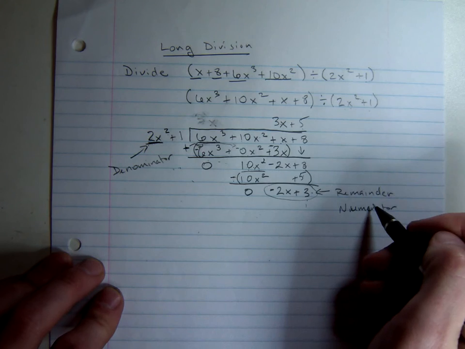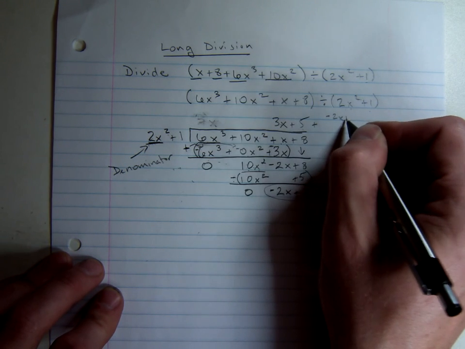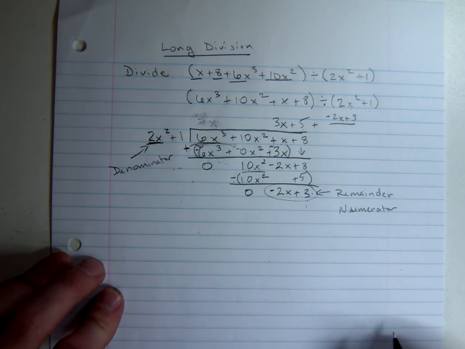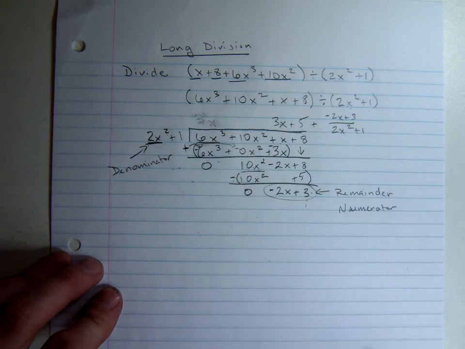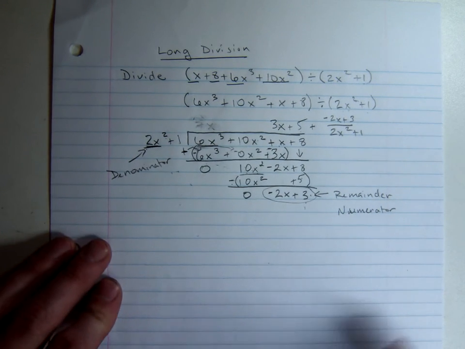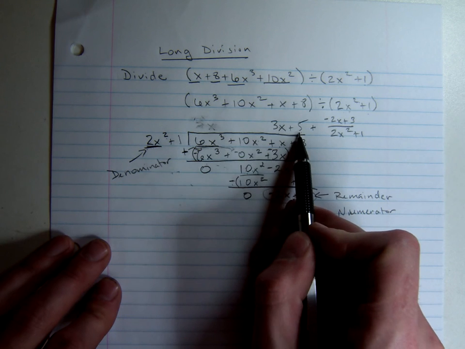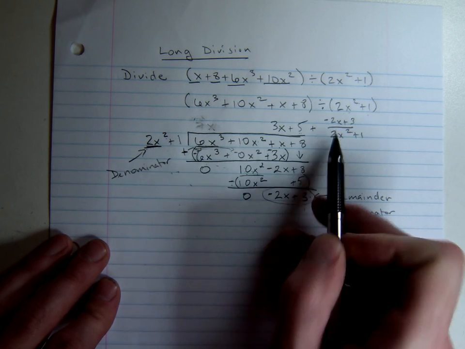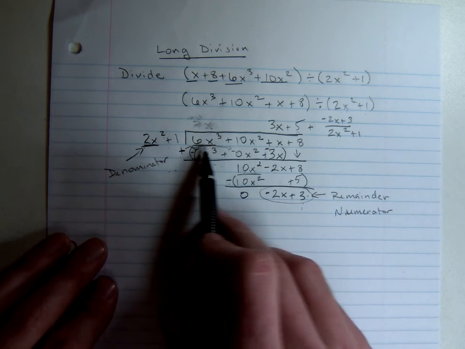So we're going to go ahead and do that, and we get plus negative 2x plus 3 over 2x squared plus 1. That's another way that we can write our remainder, and it is the preferred method. Because if we were to take 3x plus 5 plus this fraction and multiply it by our divisor, it will give us our dividend.